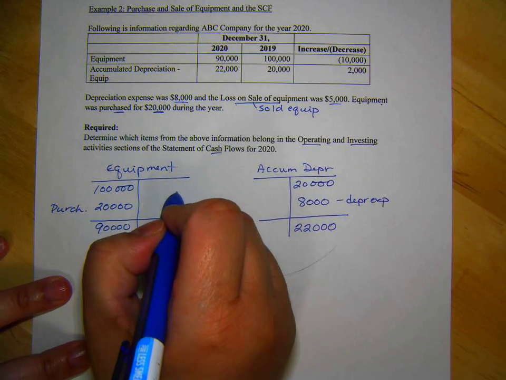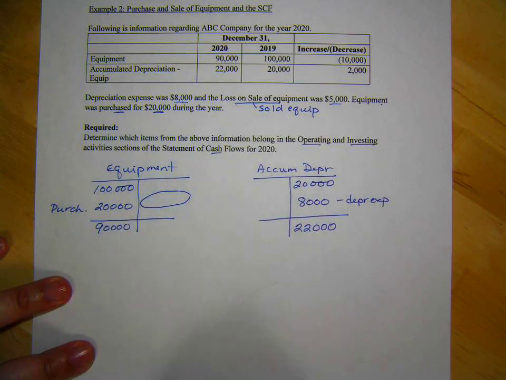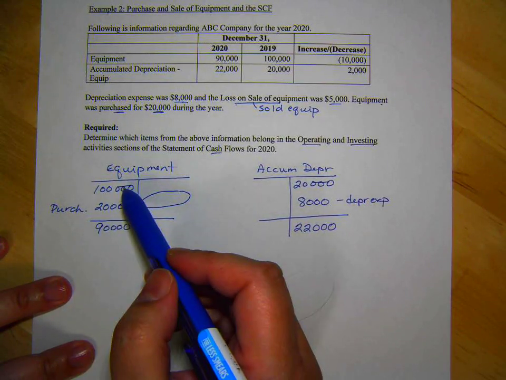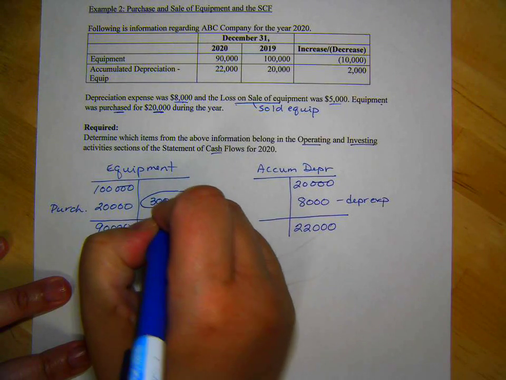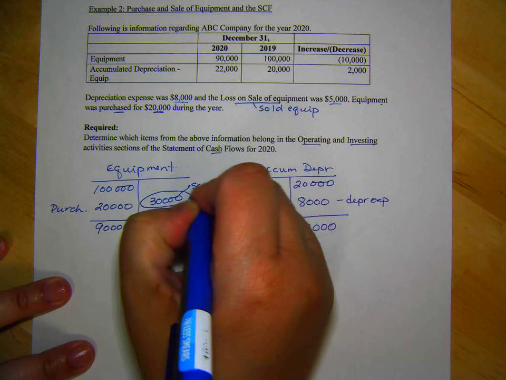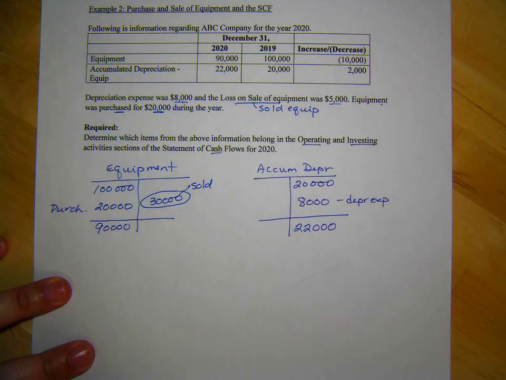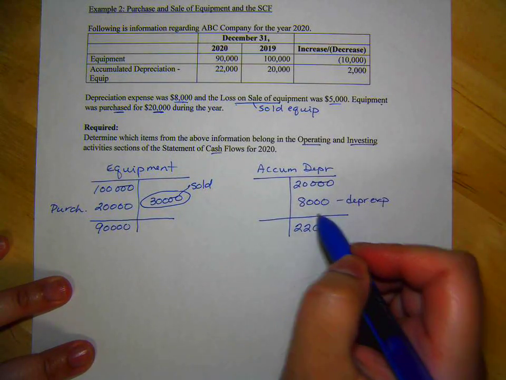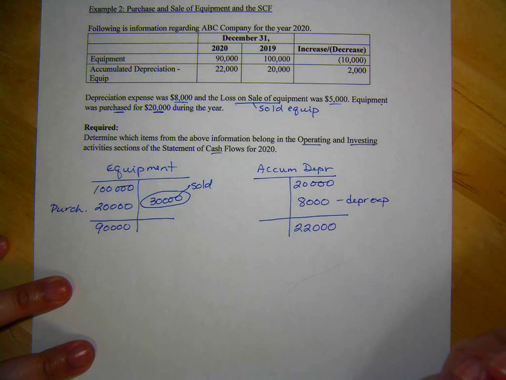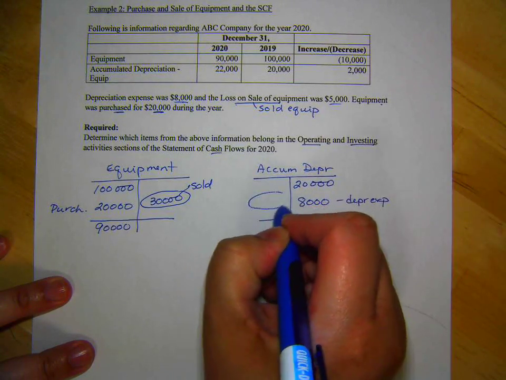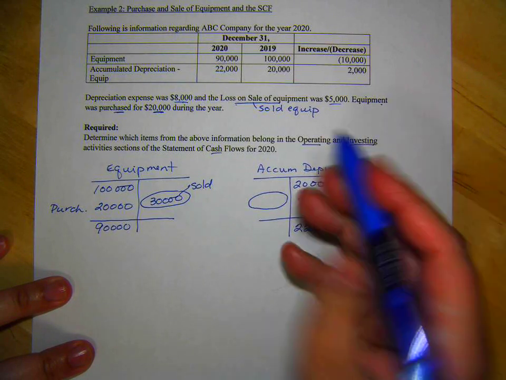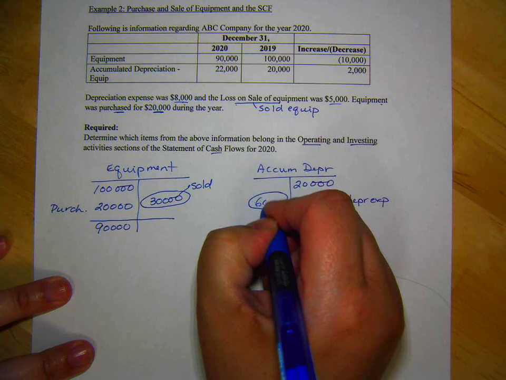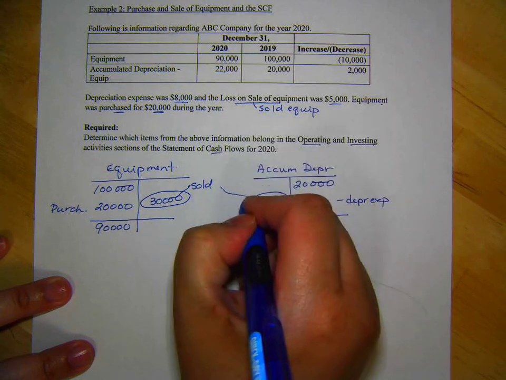We know we sold equipment, we just didn't know how much. So 120 minus 90 is 30,000 sold. Now remember, when you sell equipment, you close the accumulated depreciation that belongs to it. So 28 minus 22, we've got 6,000 that also relates to the sale.